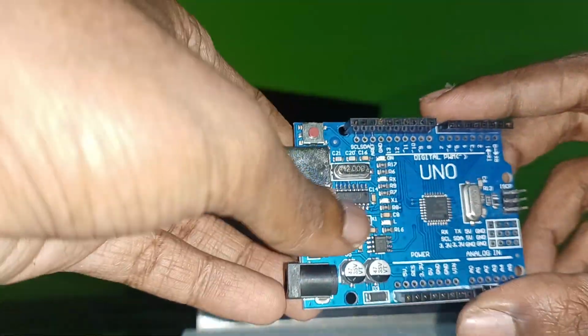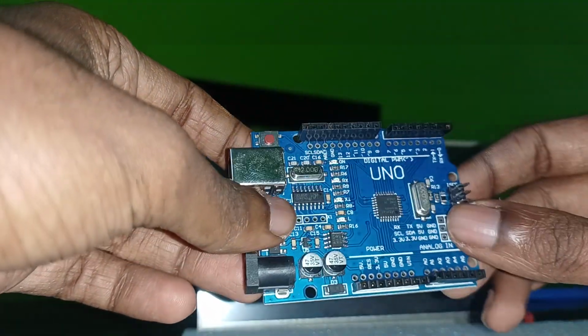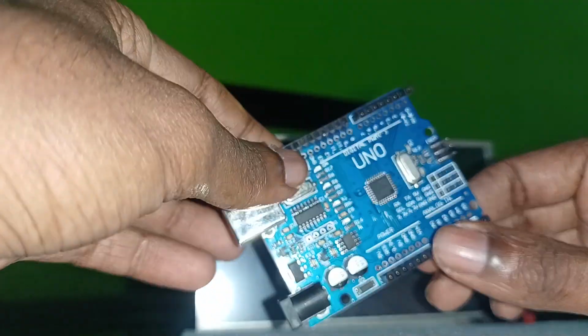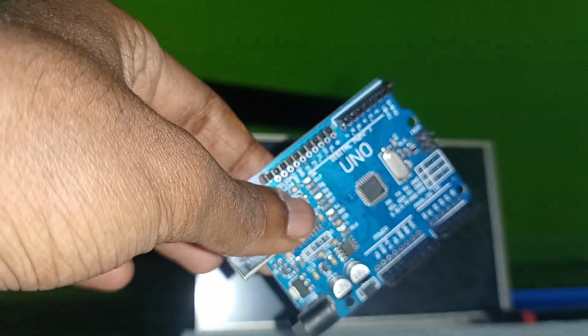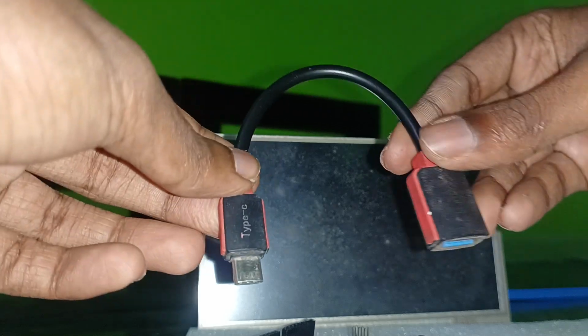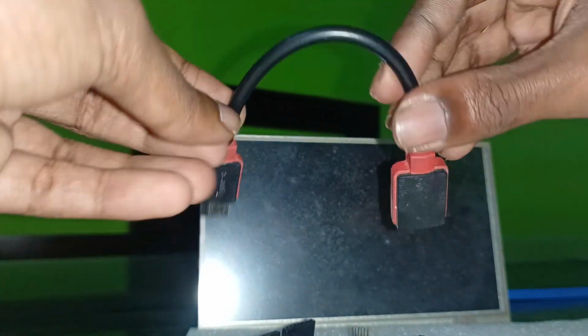So here you can see an Arduino UNO board. First of all, we are going to do our first experiment, that is the connection and setting up of this Arduino board. For connection, I am using an OTG cable, this OTG type C cable.